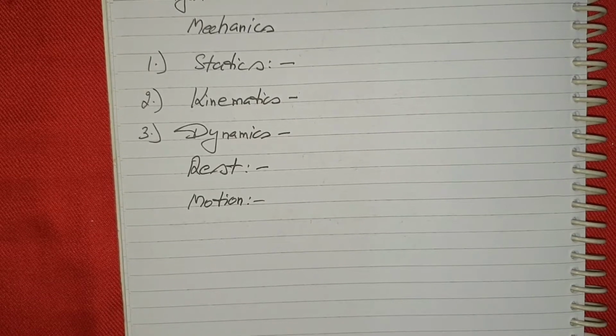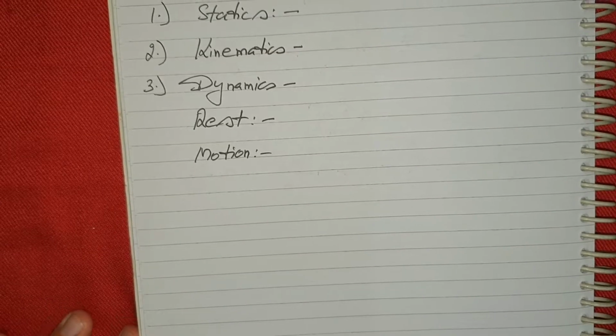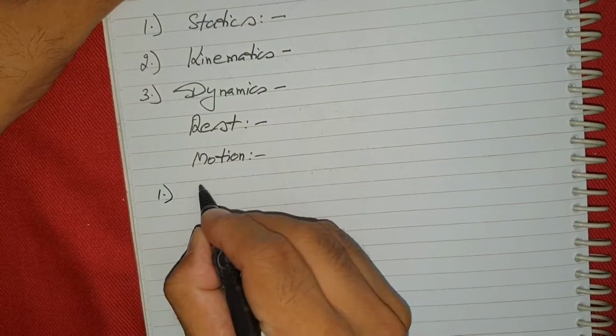Now, types of motion of a body. There are mainly two types of motion. First of all, the rectilinear motion.